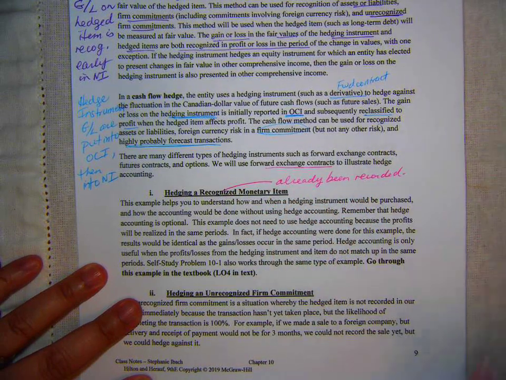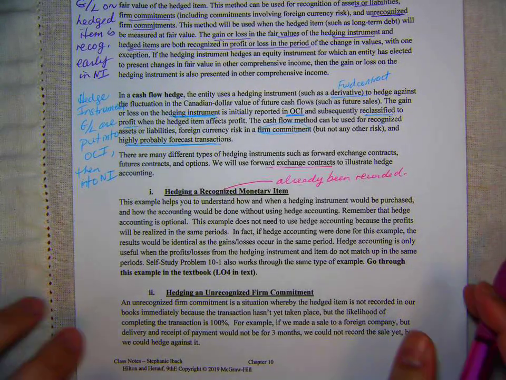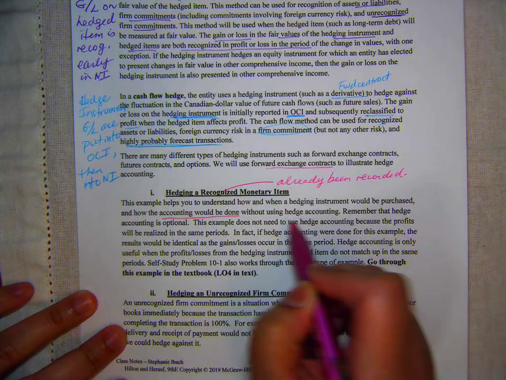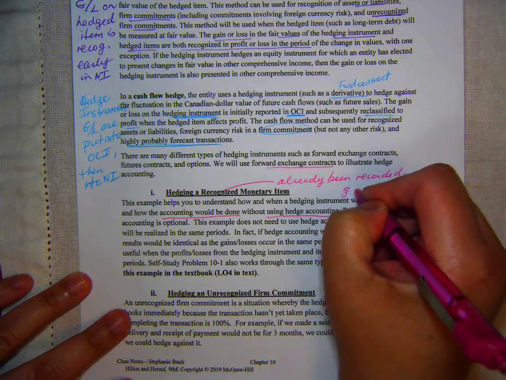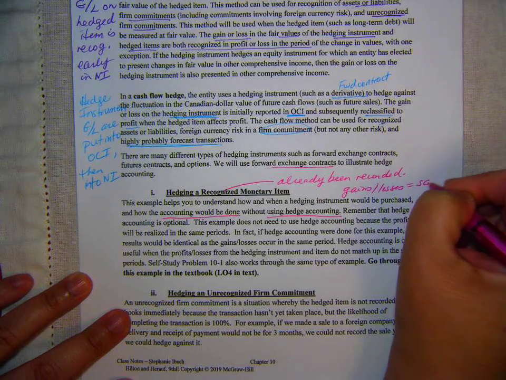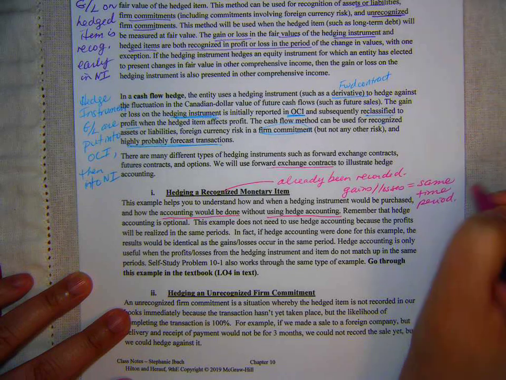This shows accounting would be done without hedge accounting, because in this case, the gains and losses are in the same time period. Even if you did hedge accounting, the results would be identical, and so you don't really need to do it.